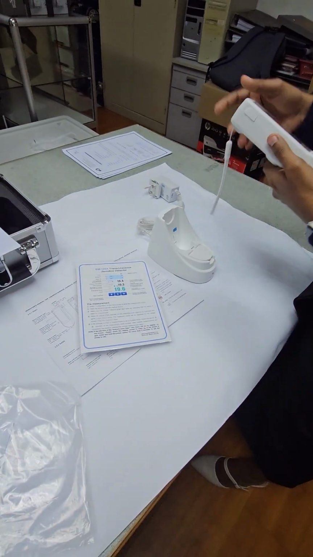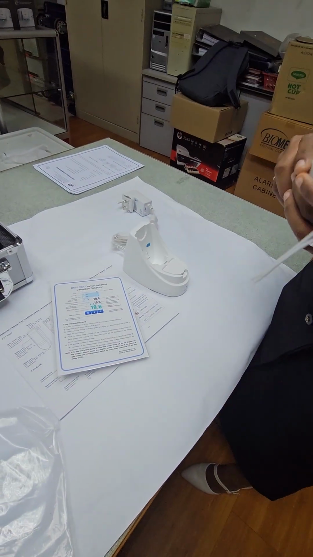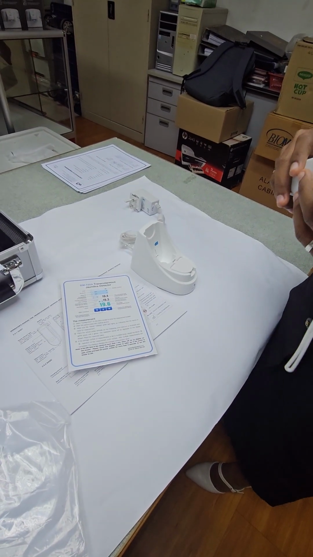Anything else? Do you need the plastic, or can I just place it here? Just put everything inside the plastic here. Okay, I stop here.